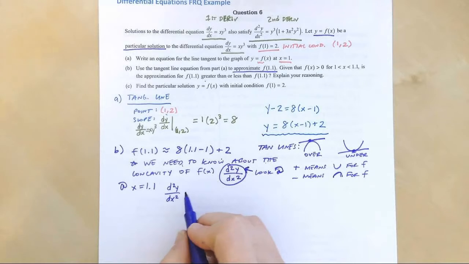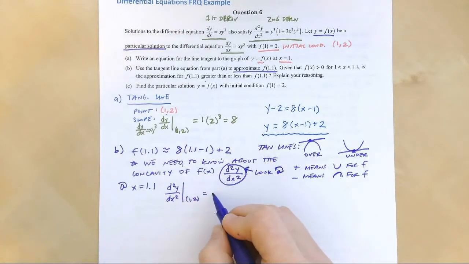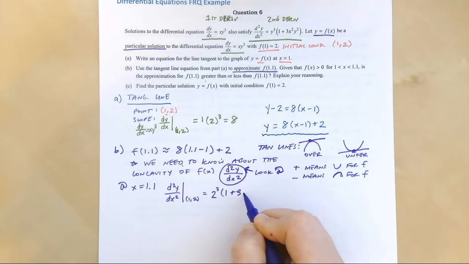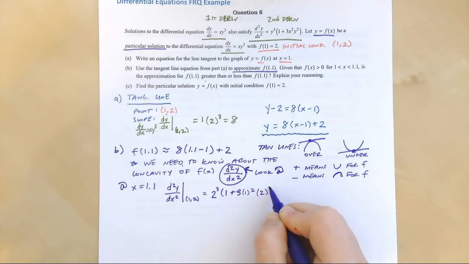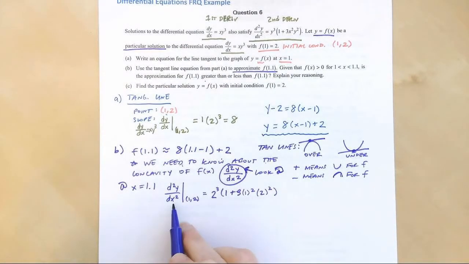So we're going to say d squared y dx squared at the point 1, 2 equals, and then we are not going to actually calculate this. I'm going to write it out just so you can see what I'm doing. 3x is 1, and then y is 2. Okay, cool. This would be the second derivative at x equals 1, which is very, very close to 1.1, right?